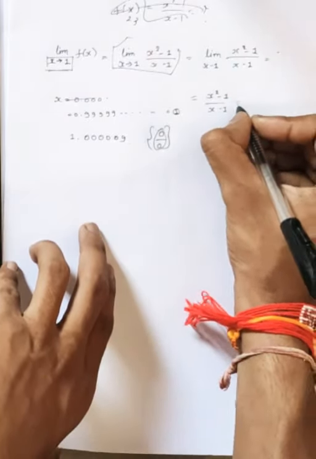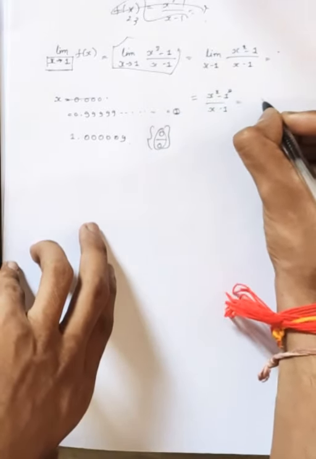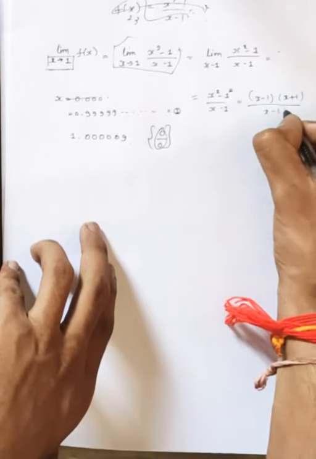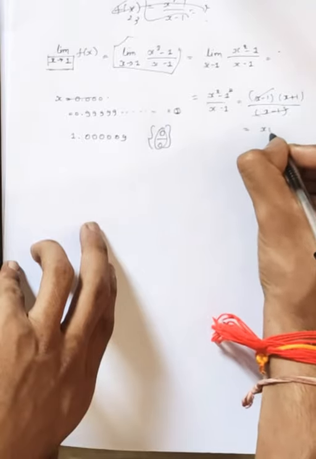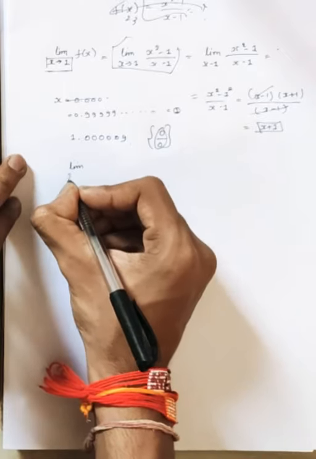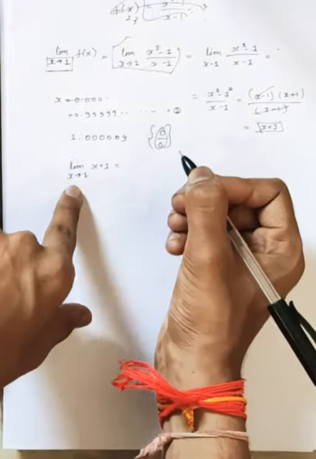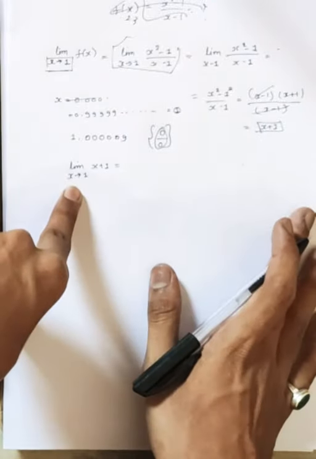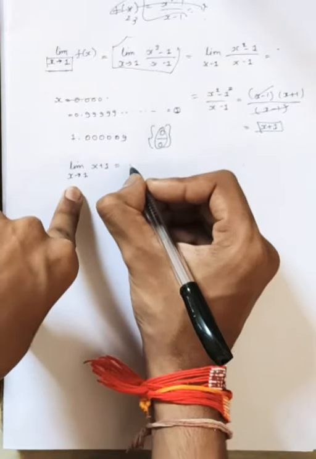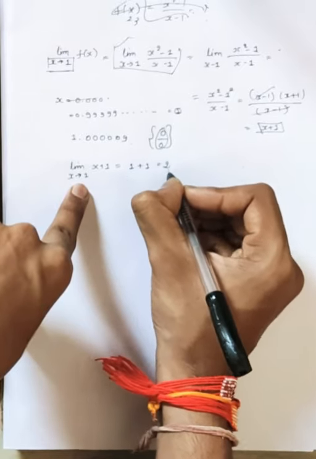How will you avoid it? You can write x minus 1 times x plus 1 upon x minus 1. This will get cancelled, leaving x plus 1. So now what can you write? Limit x tends to 1 of x plus 1. Now we do not have any indeterminate form, so we can directly put the value 1 here, 1 plus 1, which gives 2.